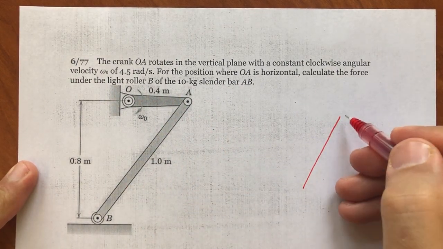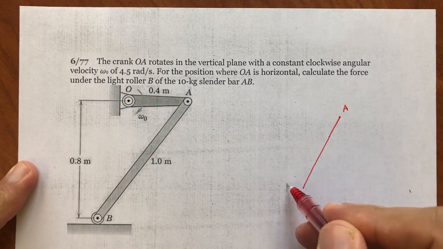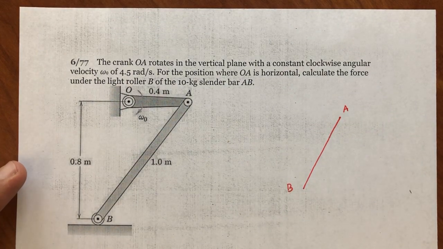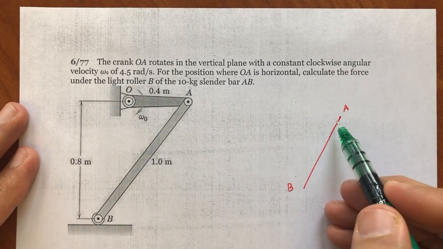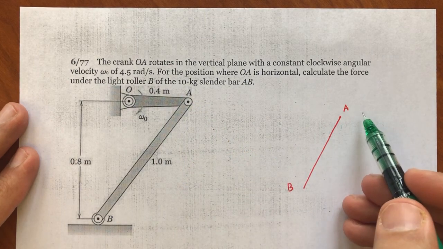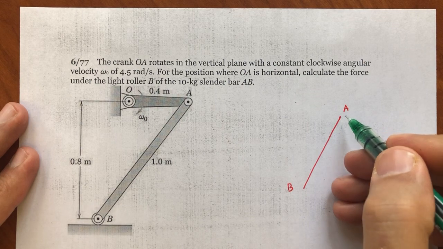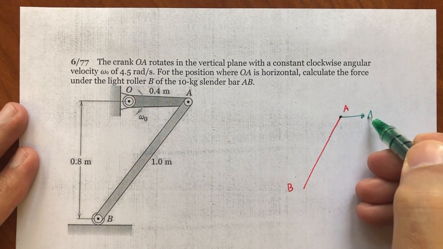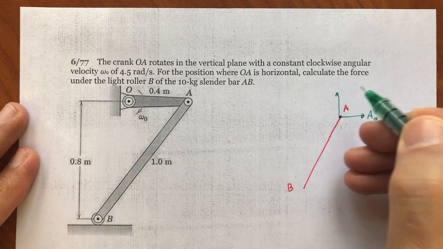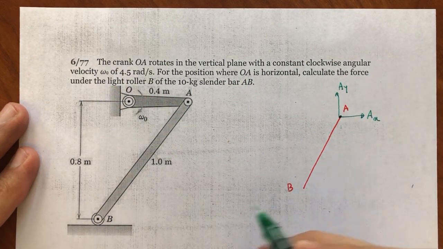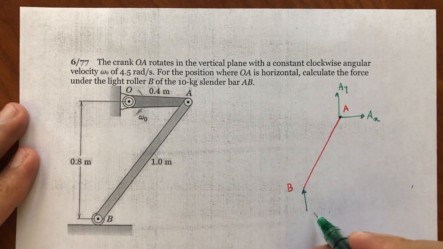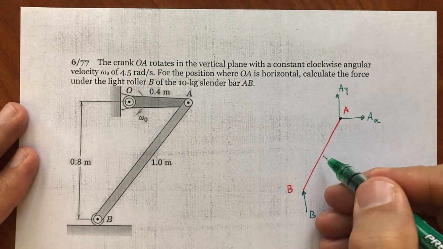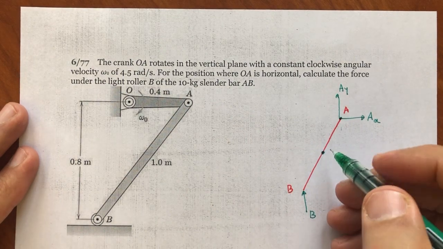So if I want to draw the free body diagram of this AB, let's say this is AB. From joint A, because we have a pin here, it is possible to have force in two directions, right? In the AX direction and the AY direction. And also from this roller, it is possible to have a force in the vertical direction. Let's call it B.